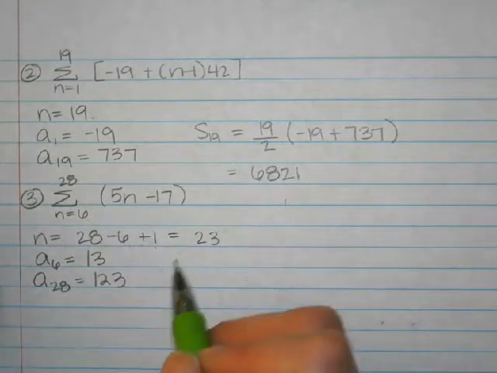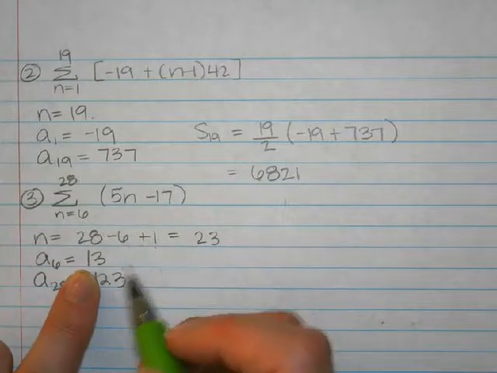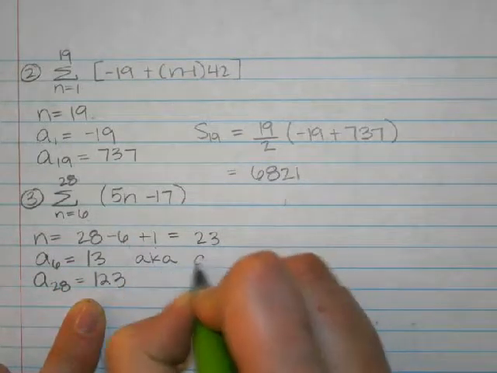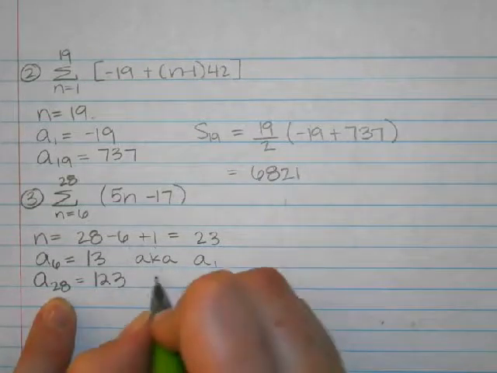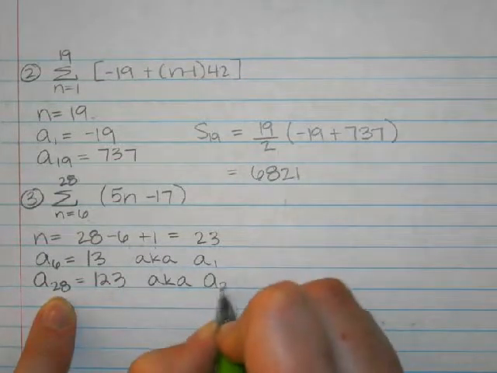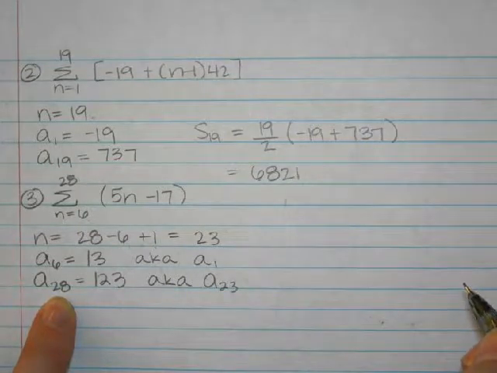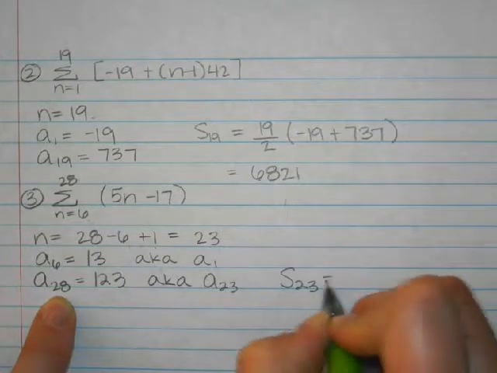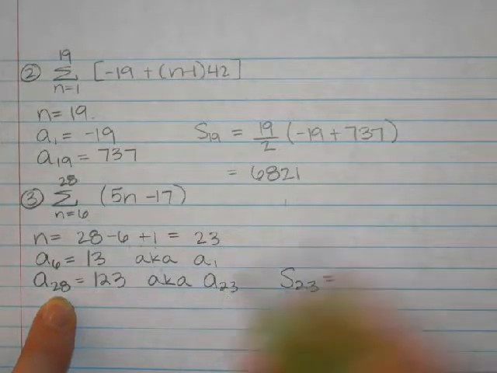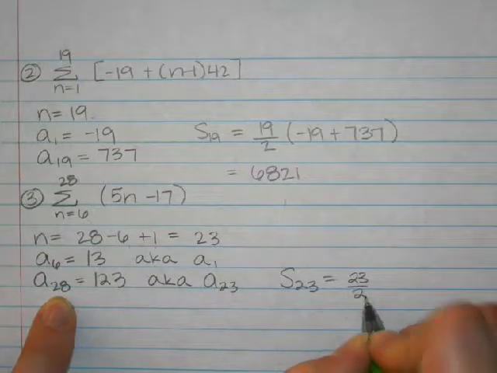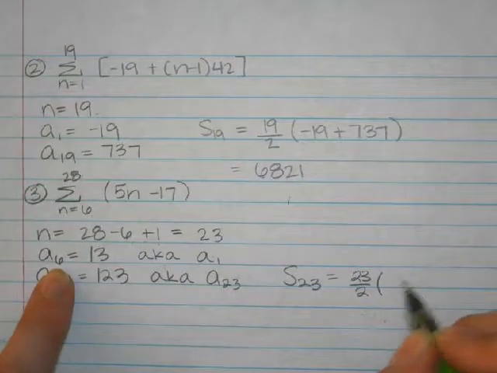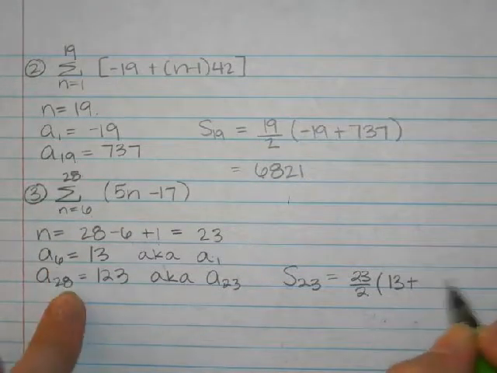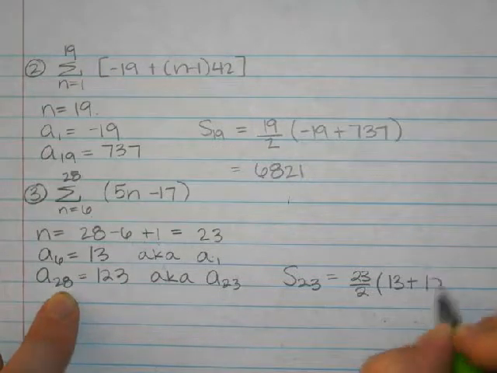And so what people typically do on this is they think of the problem a little bit differently. They say, okay, this is the 6th term, but I'm going to call it the first term. They say this is the 28th term, but I'm going to call it the 23rd term. Does that make sense? So I'm just renaming my terms. And then they say, okay, the first 23 terms from this one to this one is 23 divided by 2 times the first term, also known as the 6th term, right? Plus the last term, also known as the 28th term.